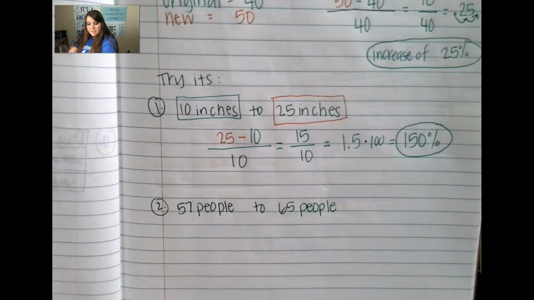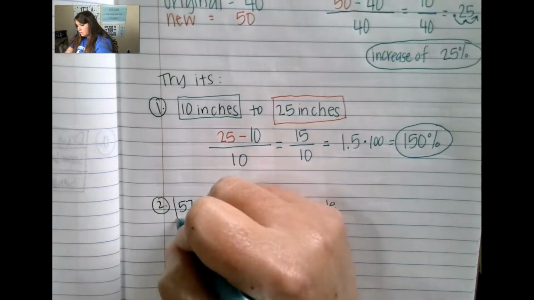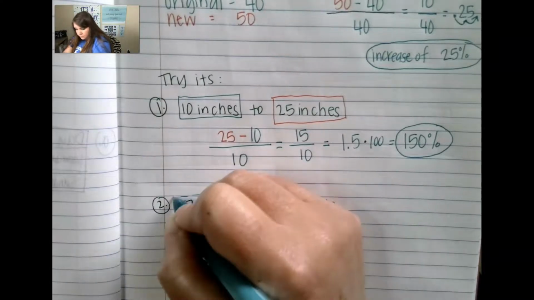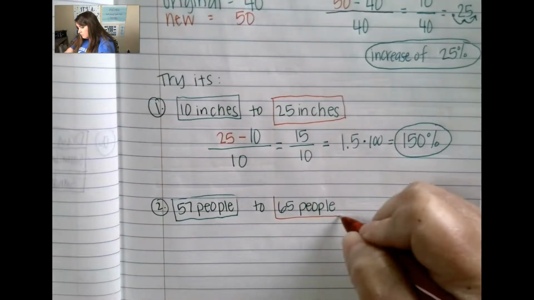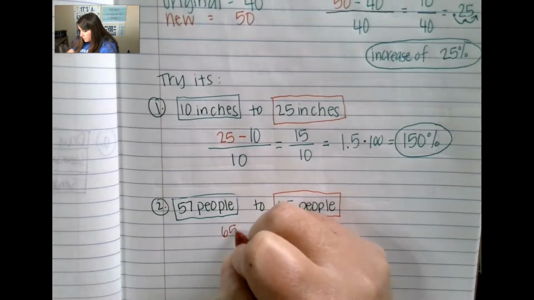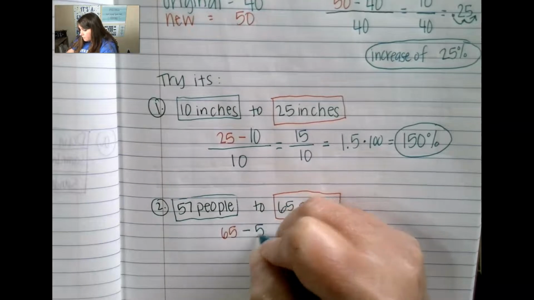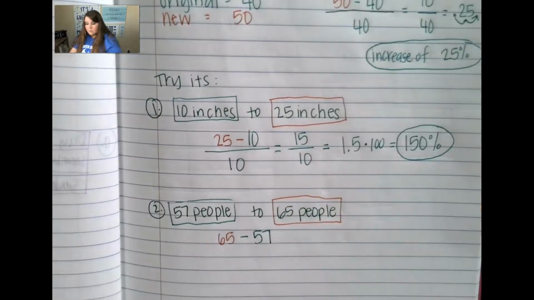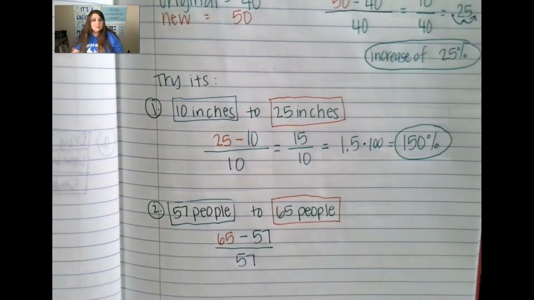All right, in this next problem, we're going to look at the original. Original is 57 people. Our new amount of people is 65 people. So we're going to take 65 people, and we are going to subtract 57 from that, and then we're going to divide by 57.